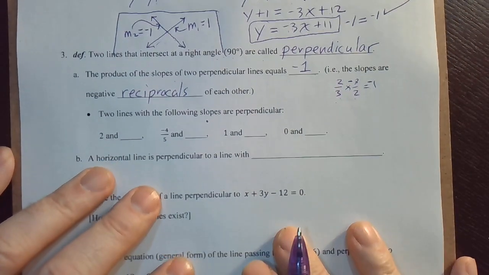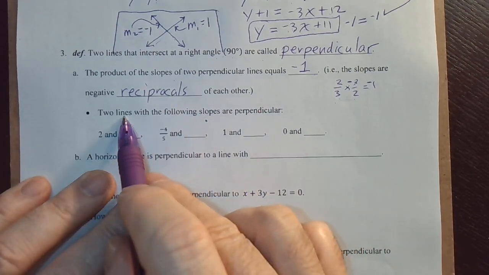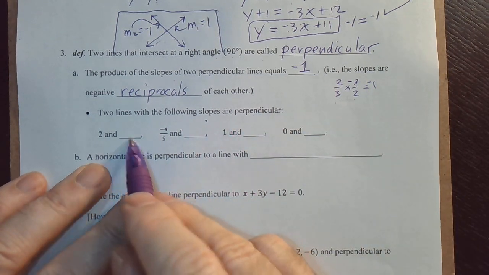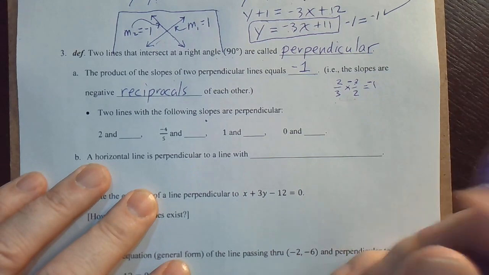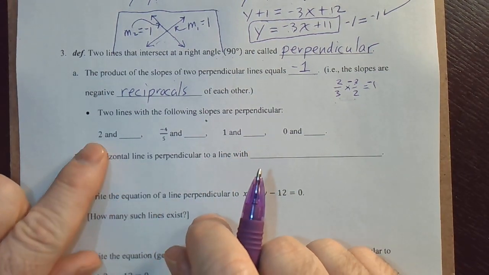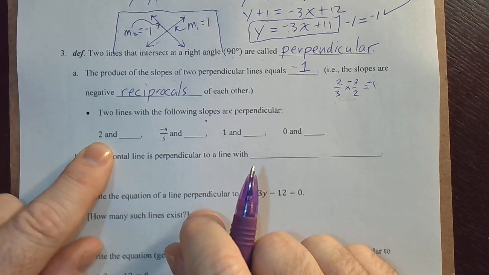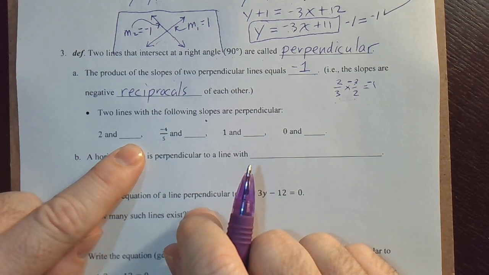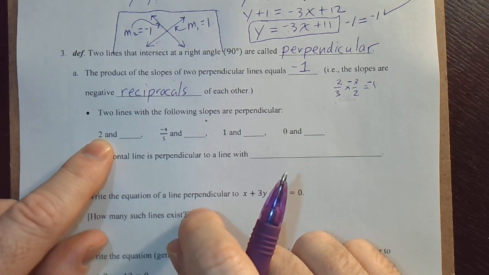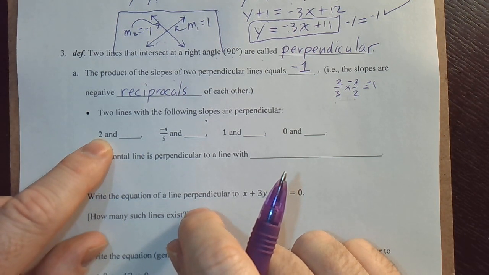All right, so this is just a very simple review. Two lines with the following slopes are perpendicular. So what I want here is 4 pairs of perpendicular line slopes. If one has slope 2, what would the other slope be? Well, 2, remember, is 2 over 1.